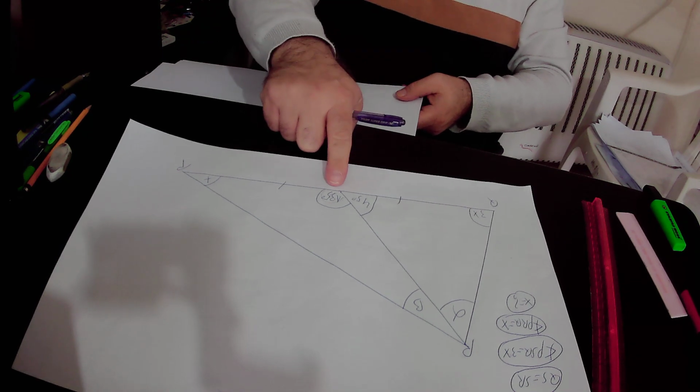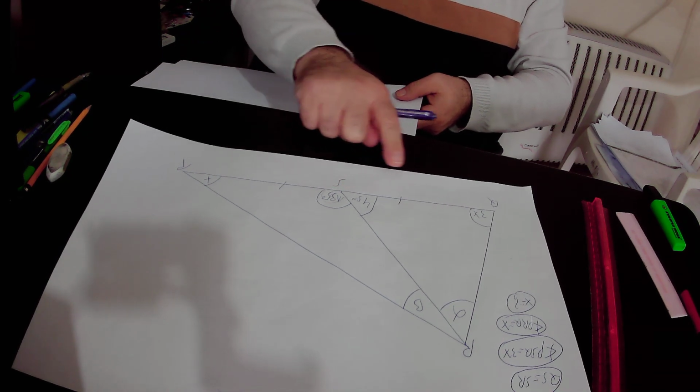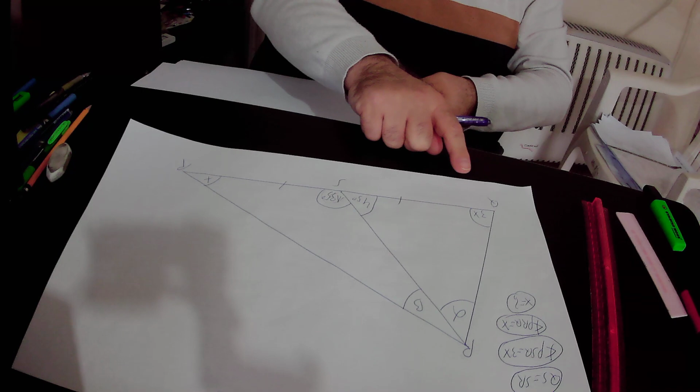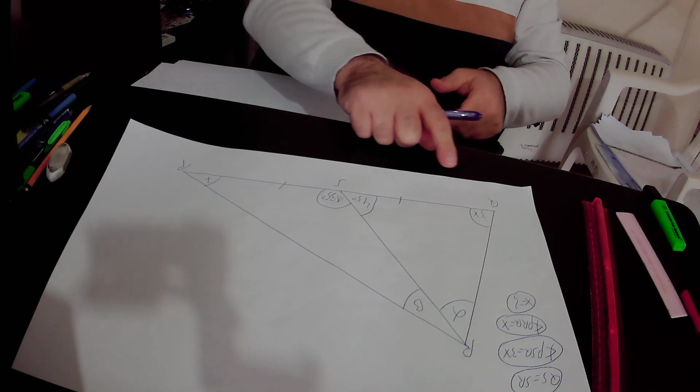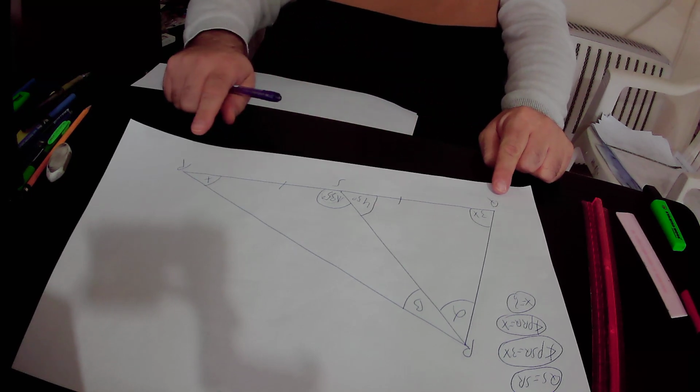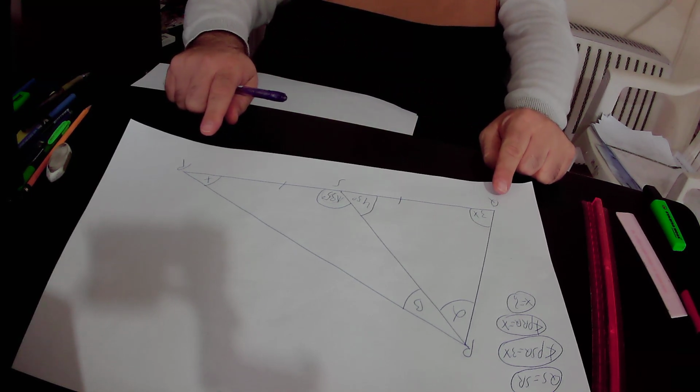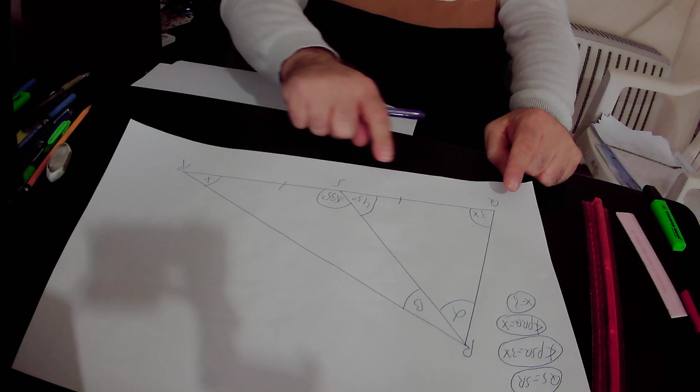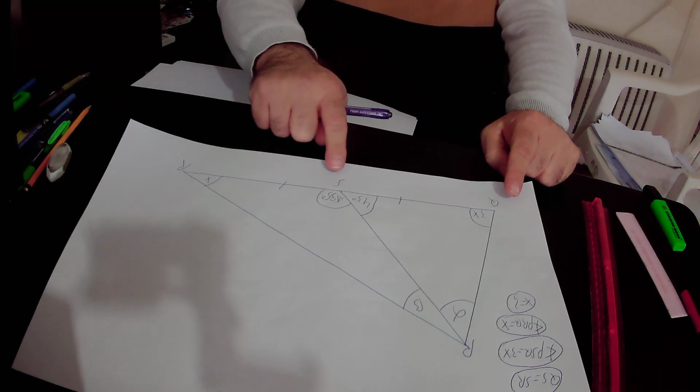Then we found this angle according to the rule that the sum of the angles on one side of a straight line must be equal to 180 degrees. QR is a straight line. If we focus on the upper side of the straight line QR at point S, the sum of the angles must be equal to 180 degrees.